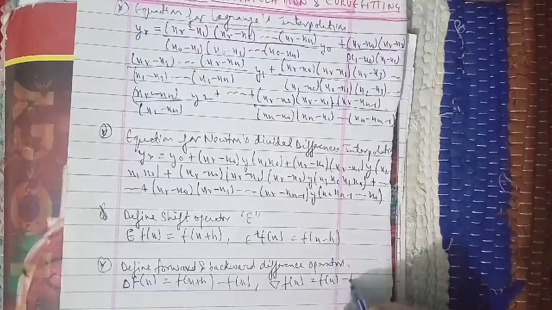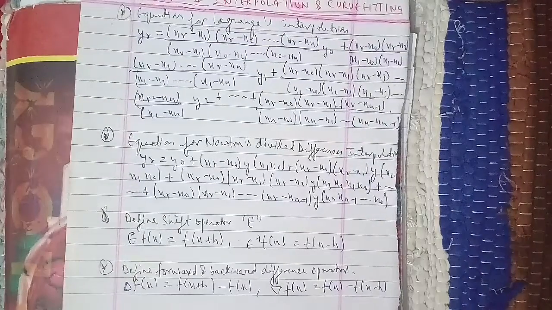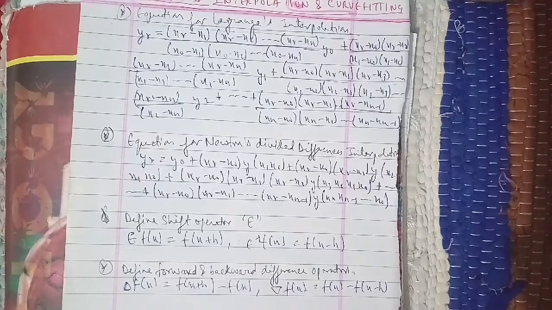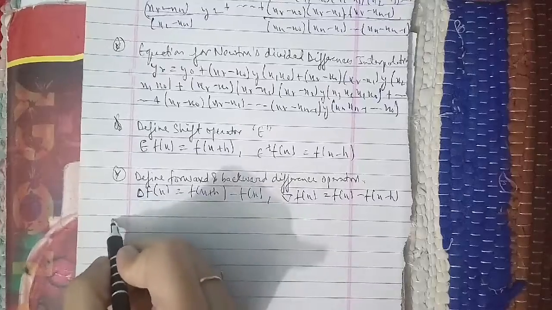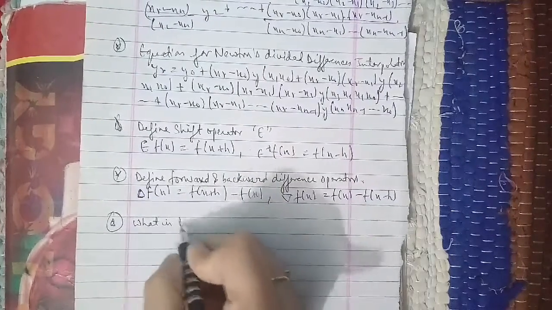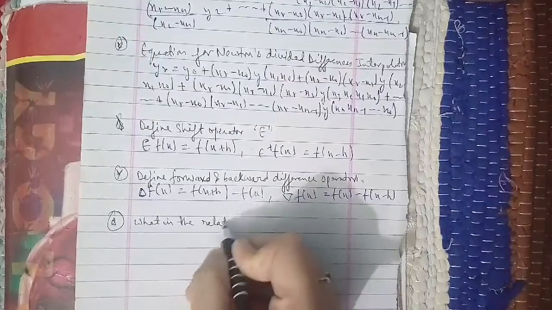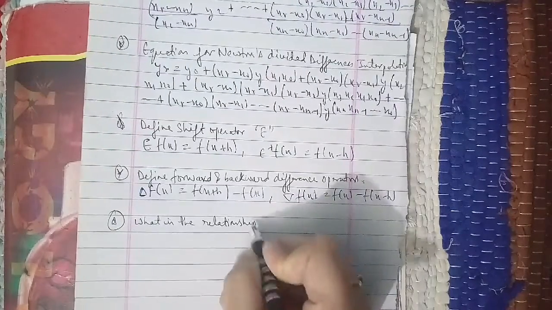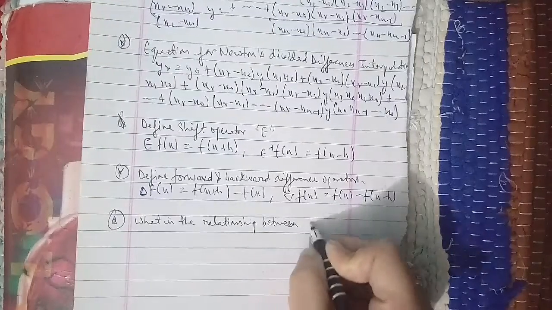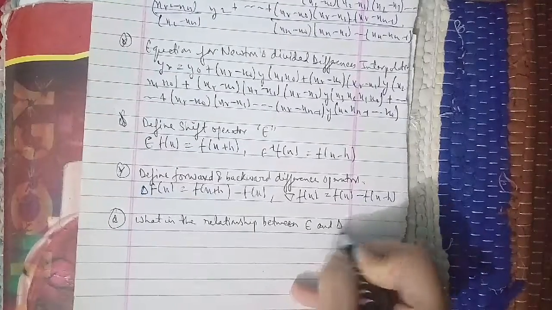What is the relationship between E and forward shift operator? For that we have E equals to 1 plus forward operator, and E inverse equals to 1 minus backward operator. So we go ahead for the next, and that is what we'll have to discuss here.